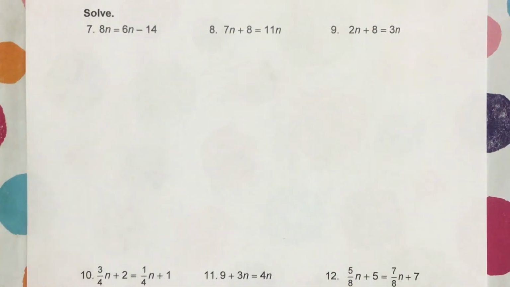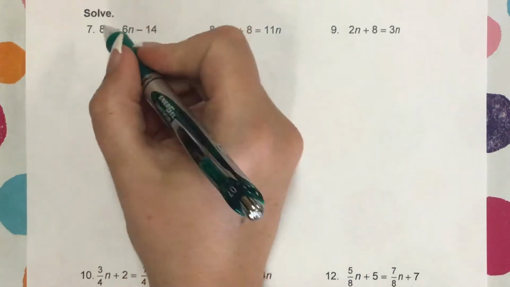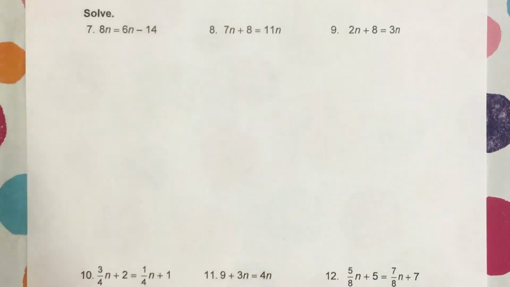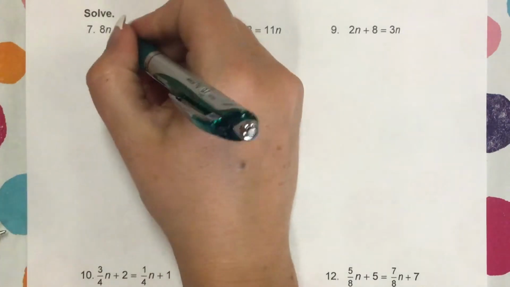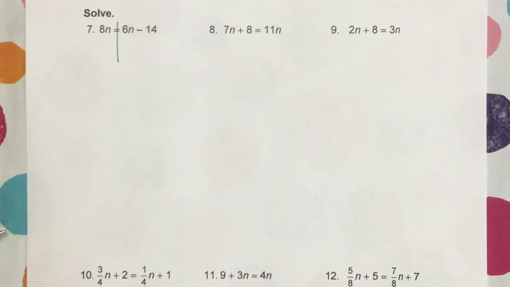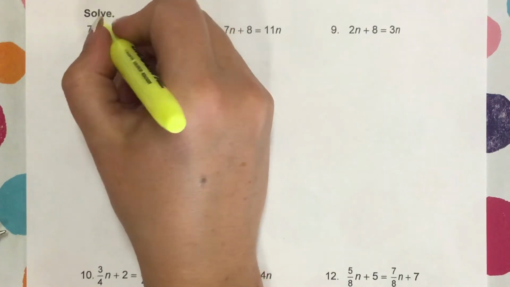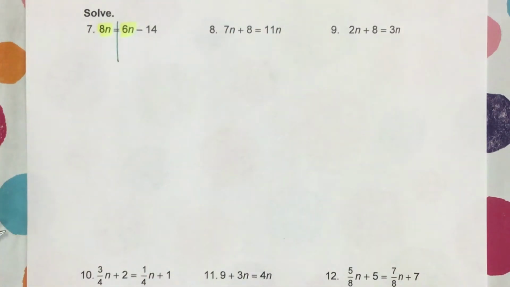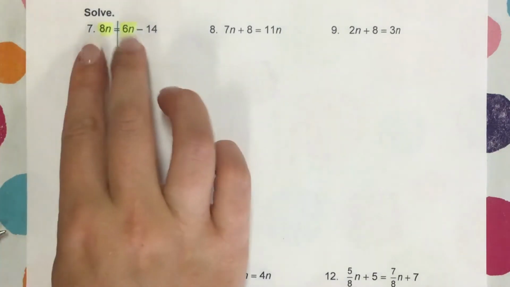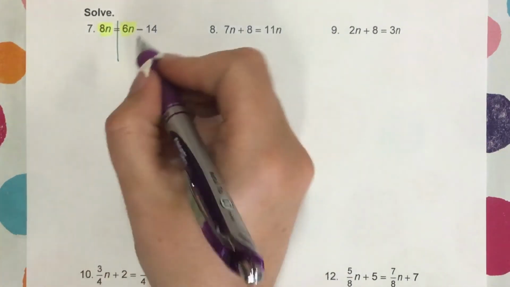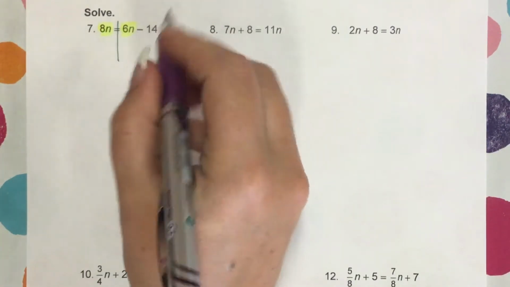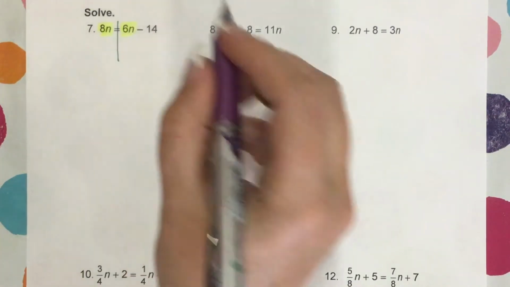Okay, we're back. We're doing number 7, 8n equals 6n minus 14. So I'm locating the equal sign. That identifies both sides of the equation. I have an 8n on this side and a 6n on that side. Since I have variables on the two different sides, I have to move the variable with the lesser coefficient, which in this case would be 6n. So I'm going to move this 6n to the other side.